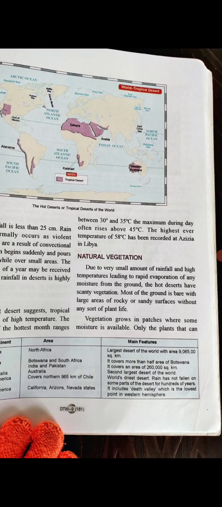Okay, it means that the hottest month of the year will have a temperature of around 30 to 35 degrees Celsius every day, and the maximum temperature during the day often rises to 45 degrees Celsius. The highest ever recorded temperature is 58 degrees Celsius, recorded at Azizia in Libya.